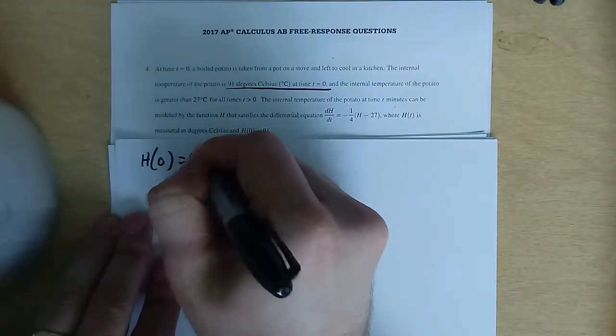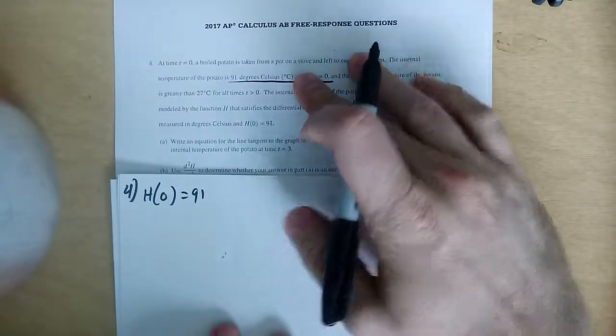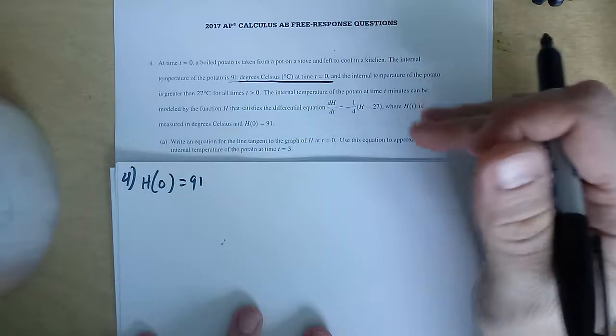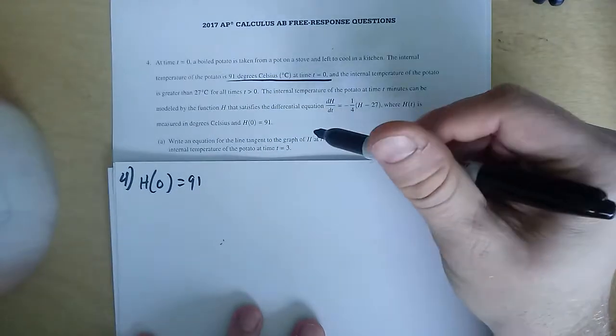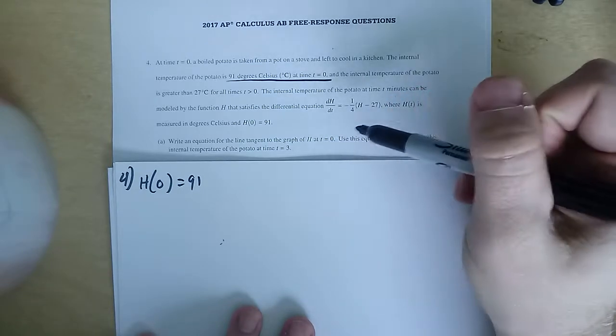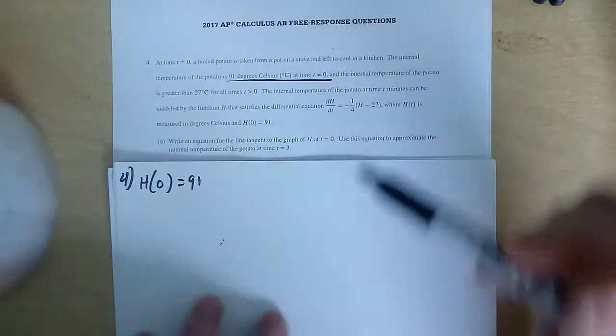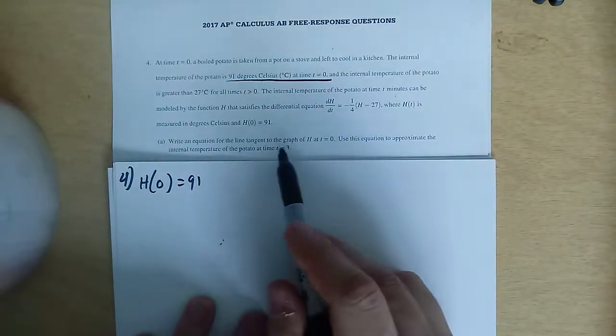Ho, ho, ho. It's like a Christmas problem. All right. Write an equation for the line tangent to the graph of h at t equals 0. Use this equation to approximate the internal temperature of the potato at time t equals 3. Okay, well, let's think about that.